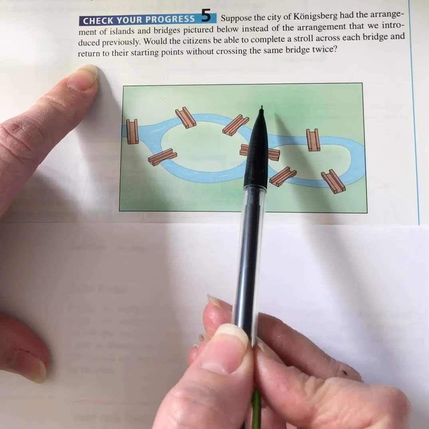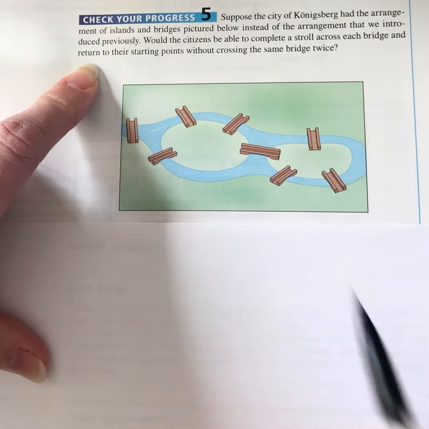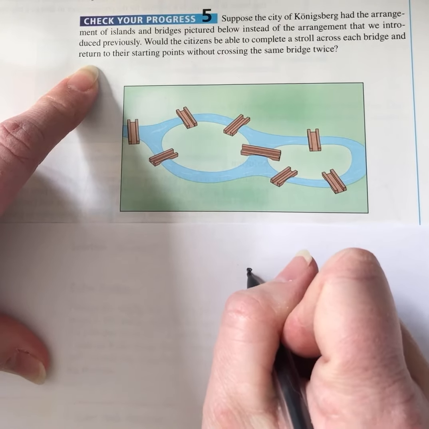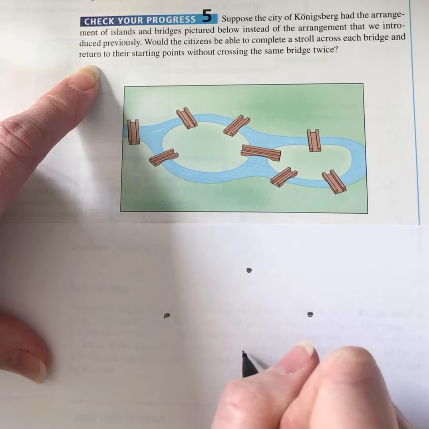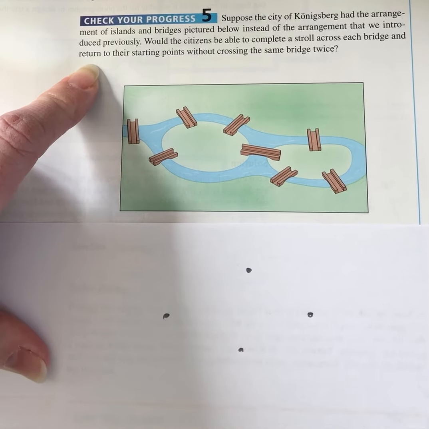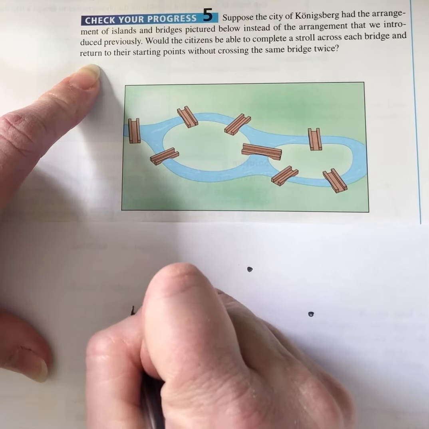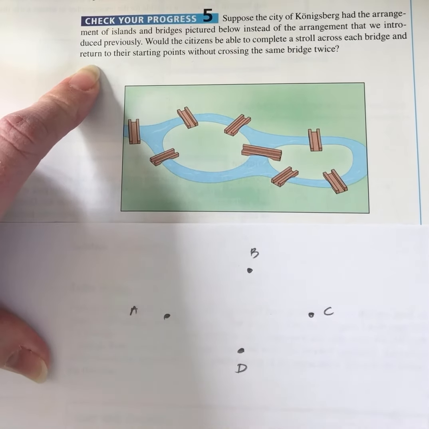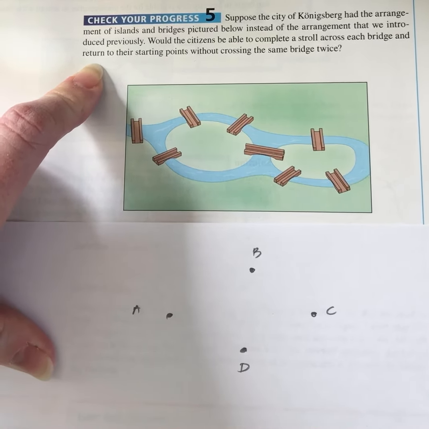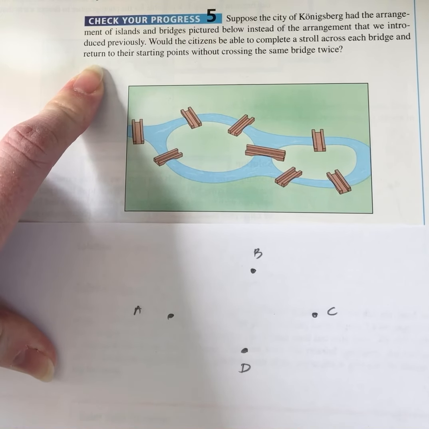So our vertices are going to be these land masses. I'm going to have across the river, these two islands, and then the other side of the river. I'm just going to call this A, B, C, and D. Doesn't matter what we call them, but that's what I'm going to call them.